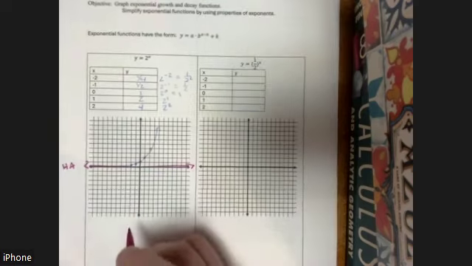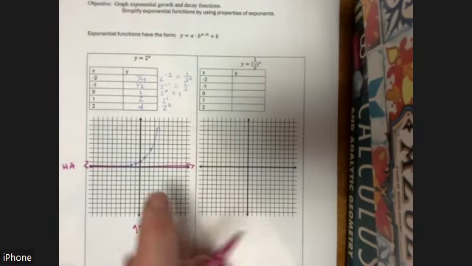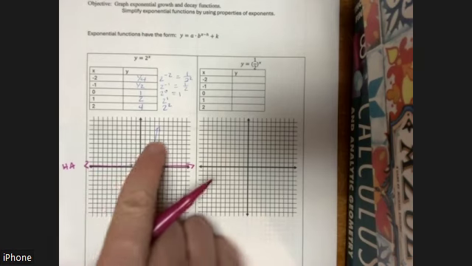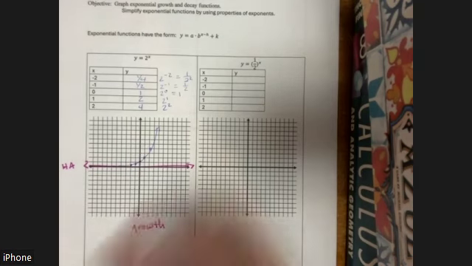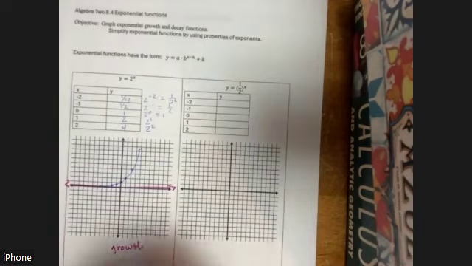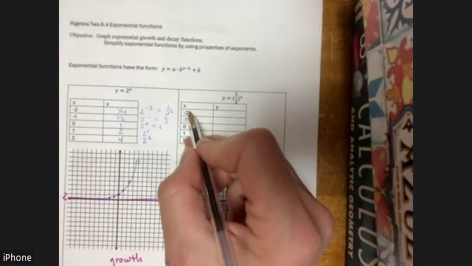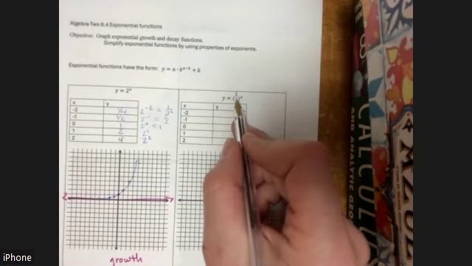This happens to be exponential growth. Growth, things that grow get bigger. So as we go from left to right, we get bigger. Let's look at this example over here. We're going to do the same thing. Nice small x values, plug them in here.